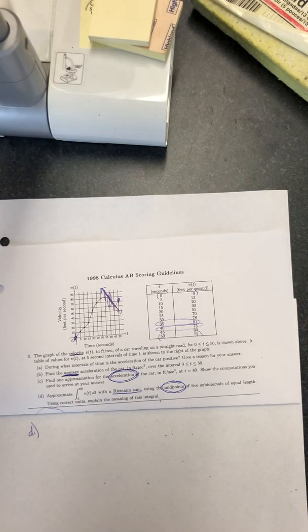If I remember back to about a week ago, we learned left and right Riemann sums. Riemann sums are rectangles that approximate the area under a curve. So if I want to use Riemann sums to find the area under this curve, I need some information.